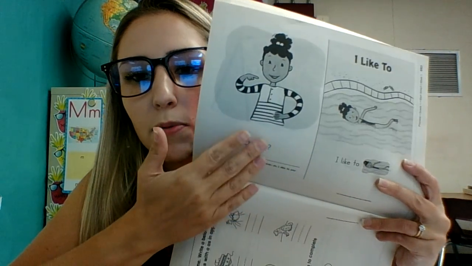And then we went back in our Your Turn workbook, and we did the very next page with the pictures. This is supposed to be a book, but I don't want to cut it out, so we did something a little different.